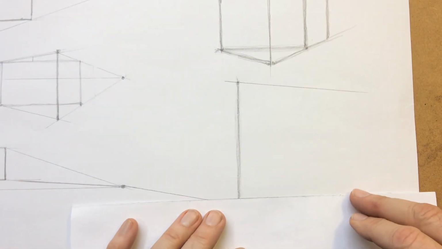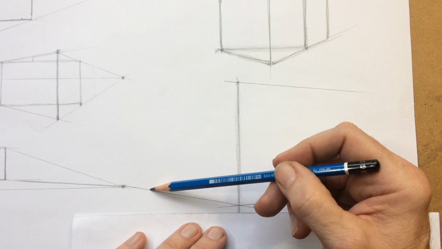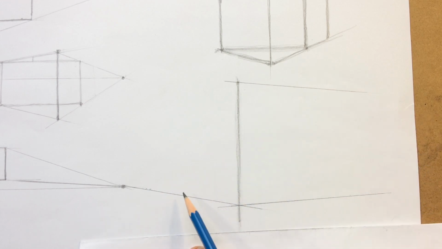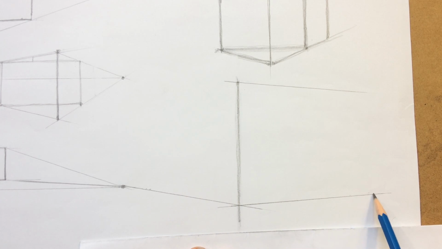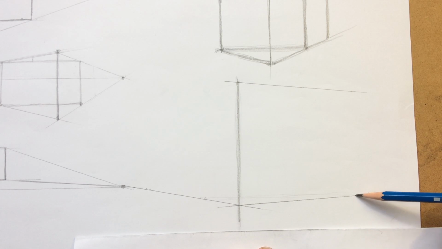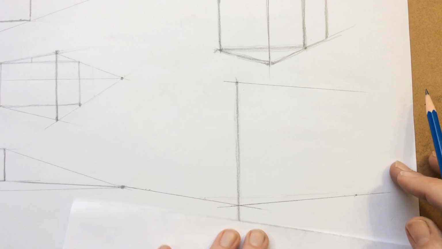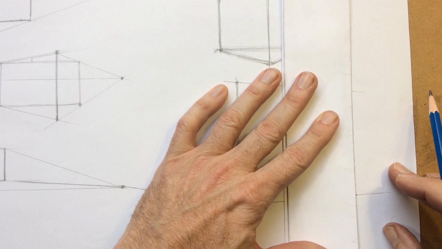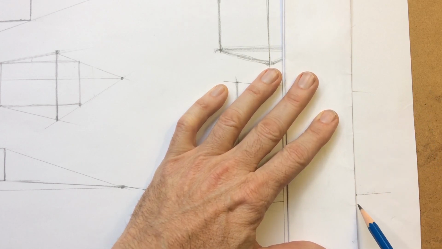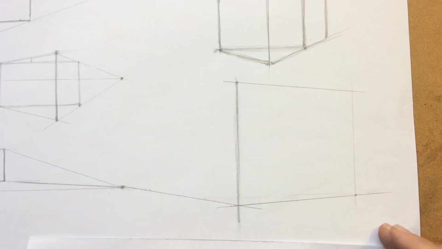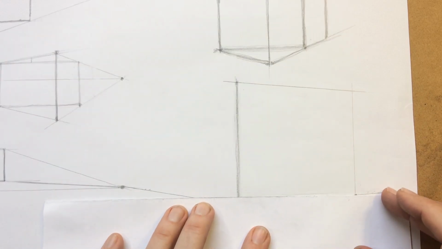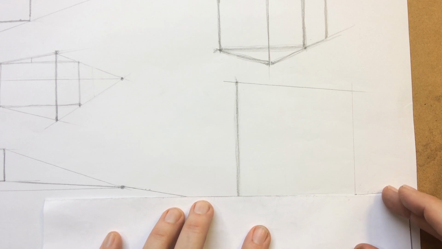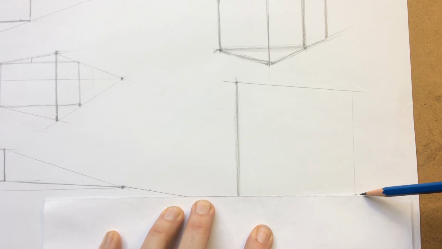I would do that with the same idea by creating a rectangle, I'm going to have to think about what rectangle I could make in this little world. I'm going to choose that line, and that doesn't have to be the edge of my box, but it's just helping me set up my rectangle.